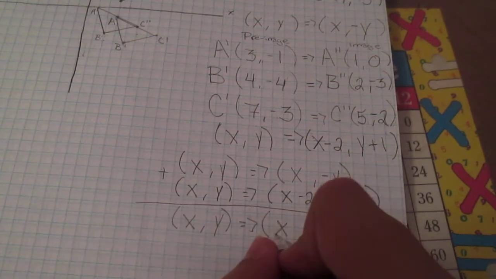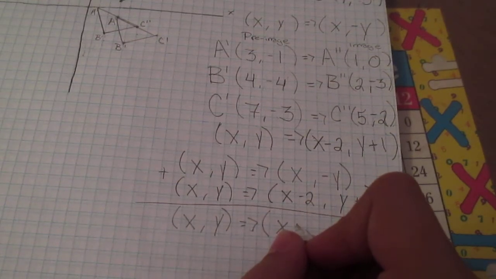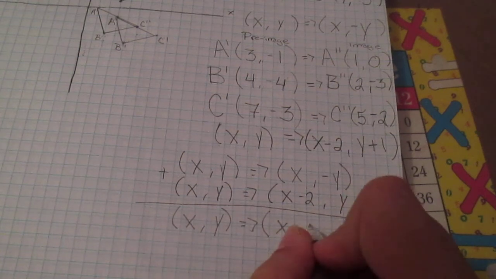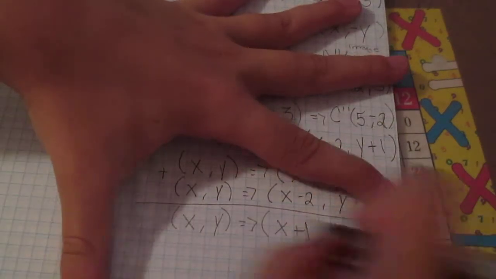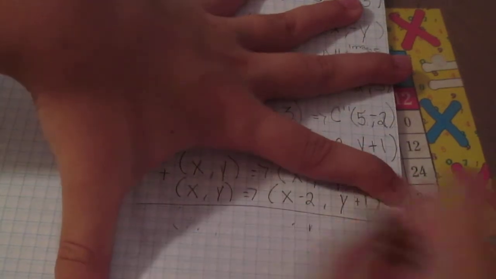This is x plus 1. Oh, I made a mistake in my math.